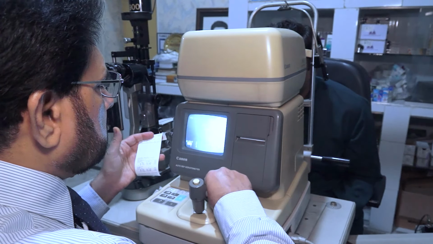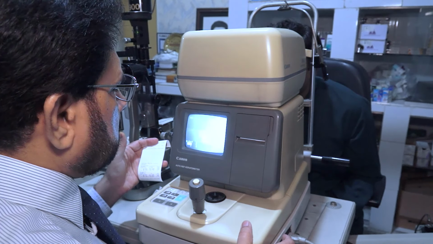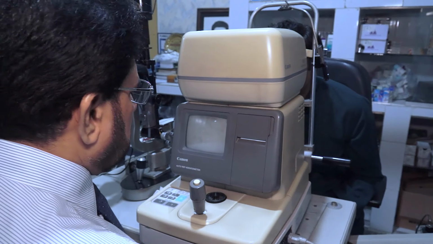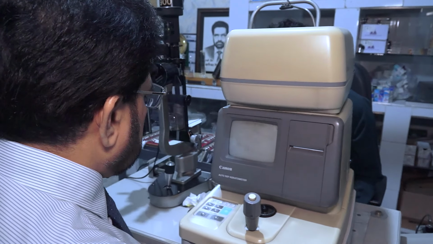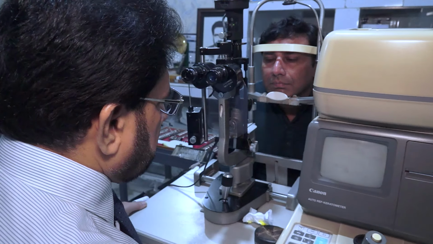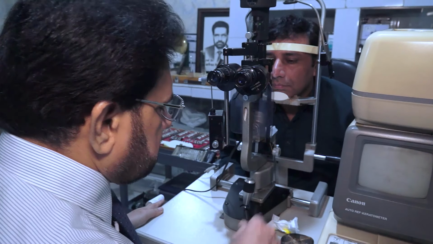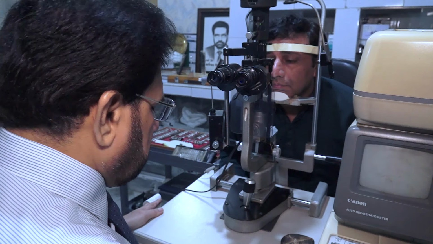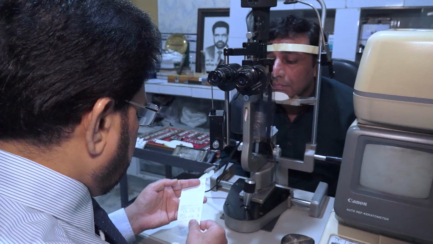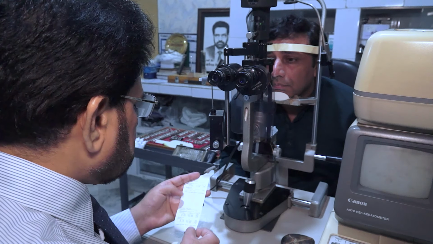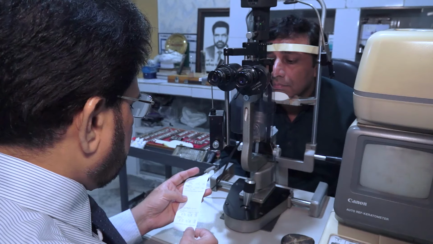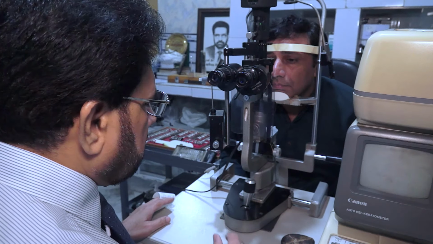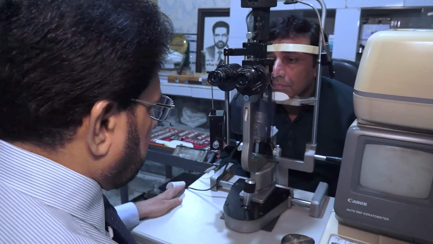The corneal power is used for the calculation of the intraocular lens implants, as well as it helps us to diagnose the astigmatism in different diseases, especially in cases when there is a regular or irregular astigmatism, as in keratoconus. It gives us a reading of the astigmatism as well. So this is how we do an autoref, and then we go for a subjective refraction of the patient.